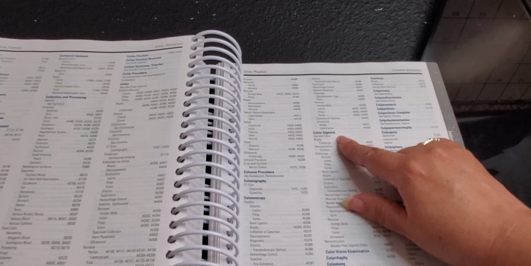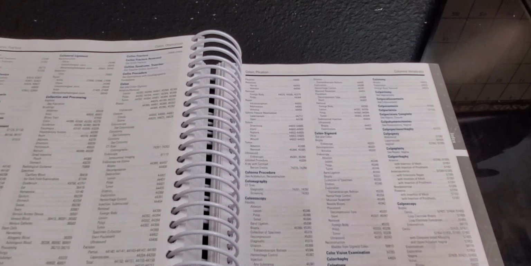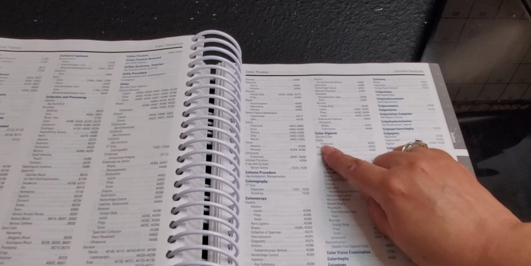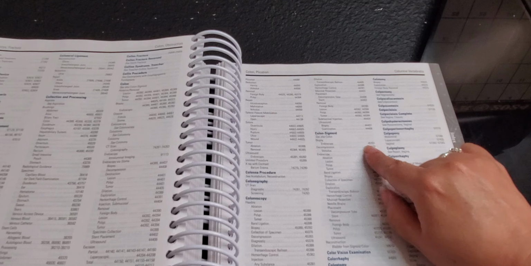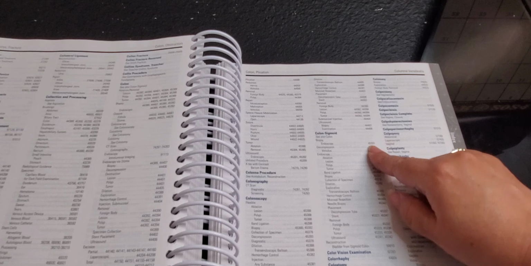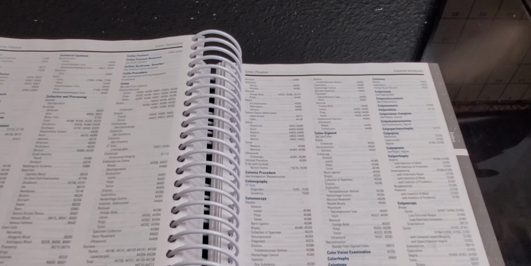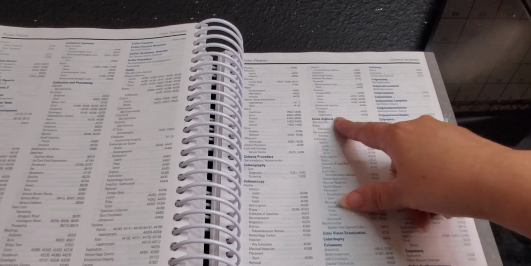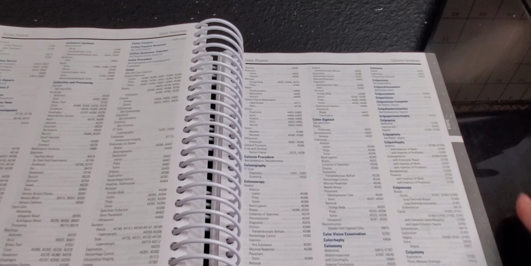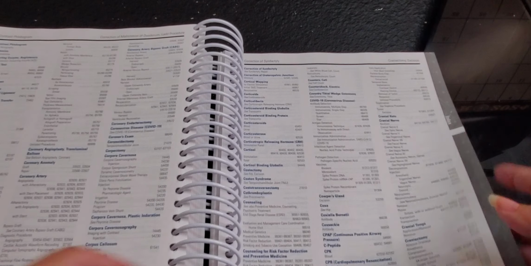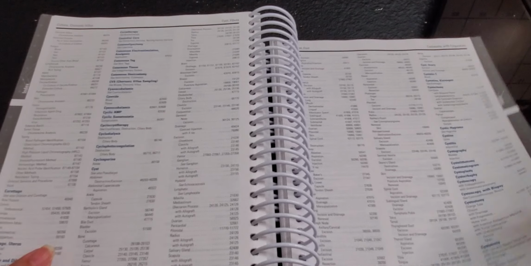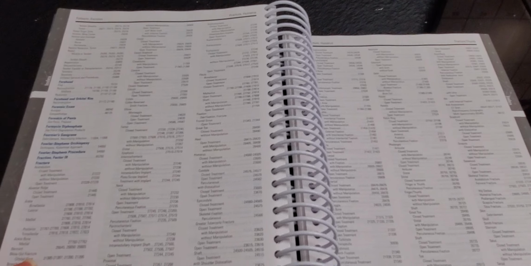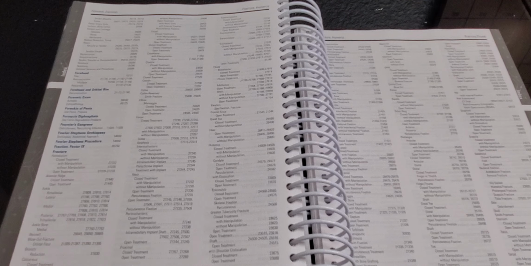There's colon sigmoid. So again, we're going back to the anatomical location. What kind of procedure did they have? Okay, they had a biopsy, and it was done endoscopically. That's your code right there. And so we would flip there just to verify that that's the code we need, okay? And it continues to go on, but we have all these procedures, and you can really fall down a rabbit hole when you're looking at these different procedures.